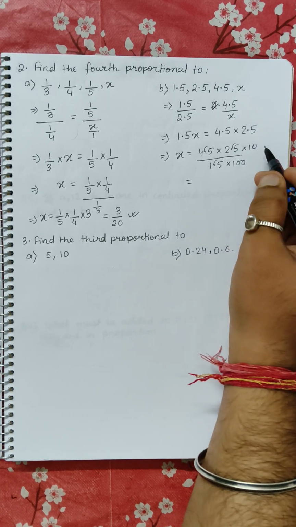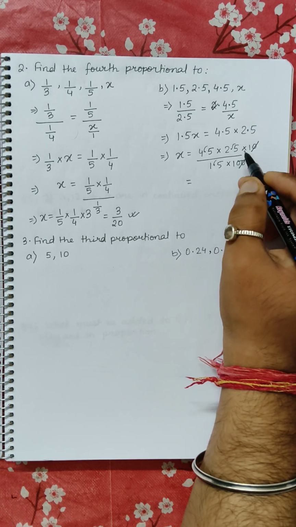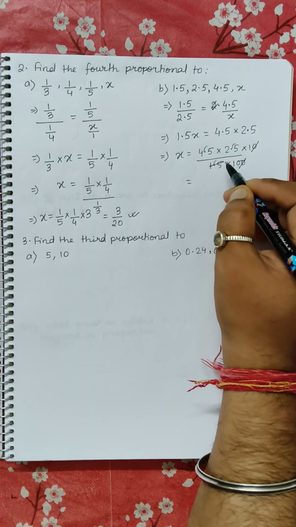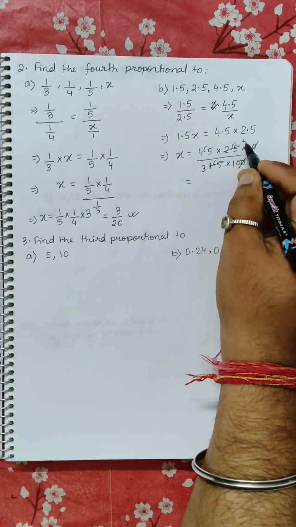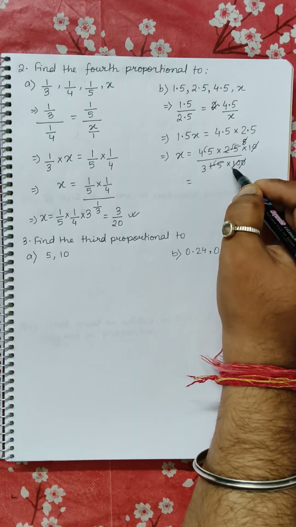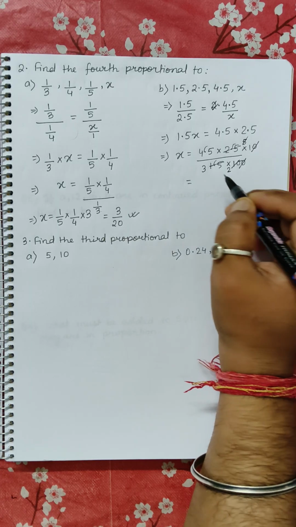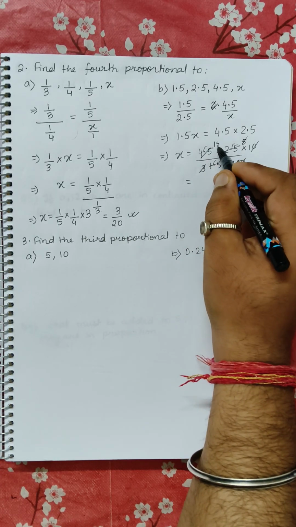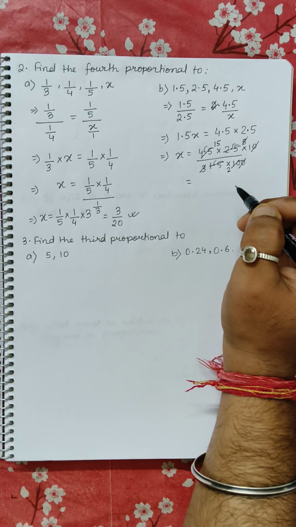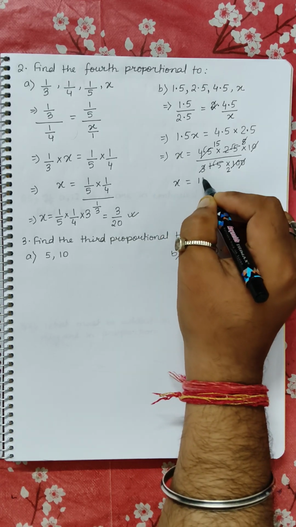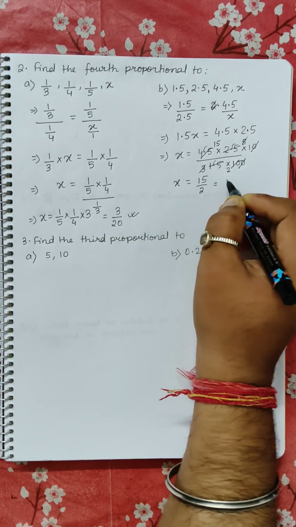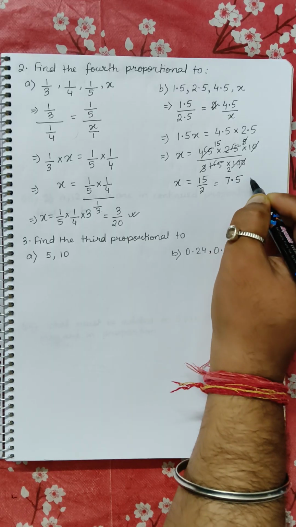So what we will get, we will cancel this one out. 5 3s are 15, 5 5s are 25, 5 2s are 10. Okay, 3 15s are 45. Then your answer will be 15 upon 2, that is equal to 7.5.